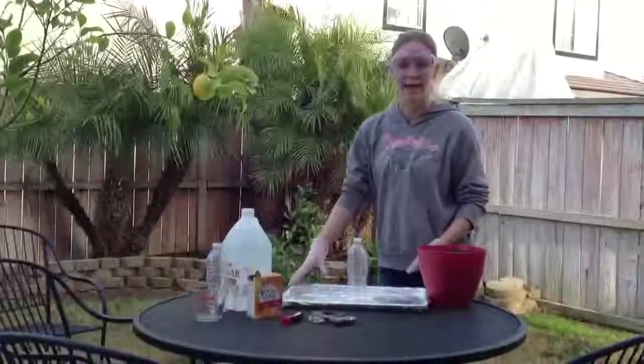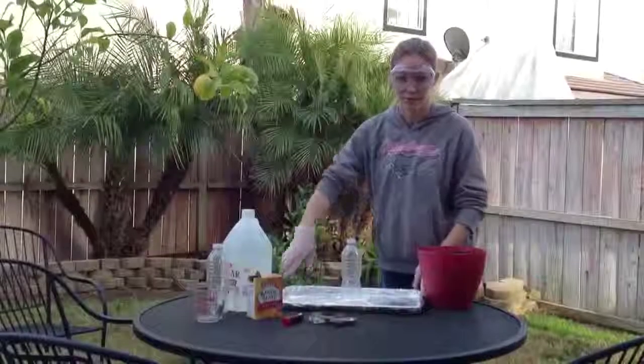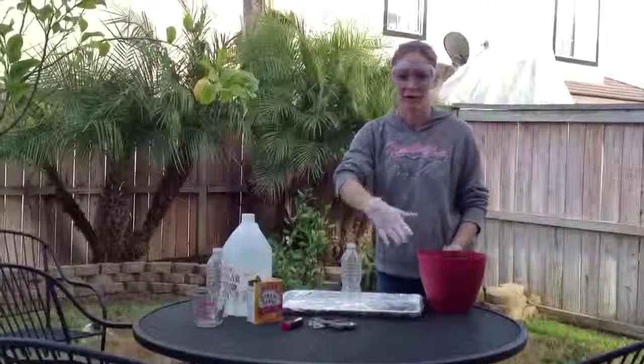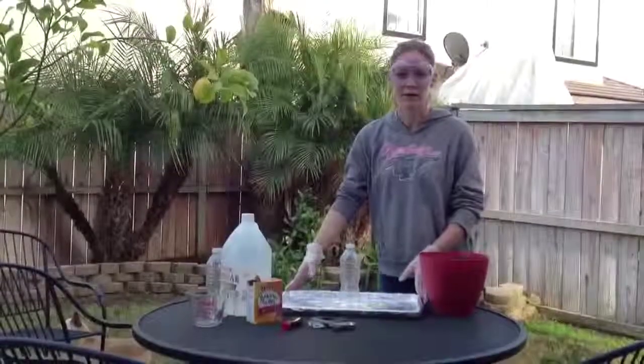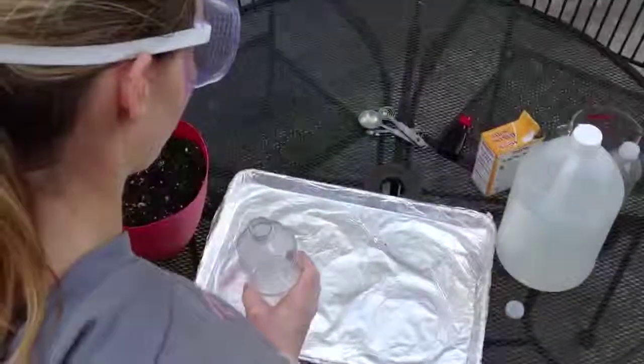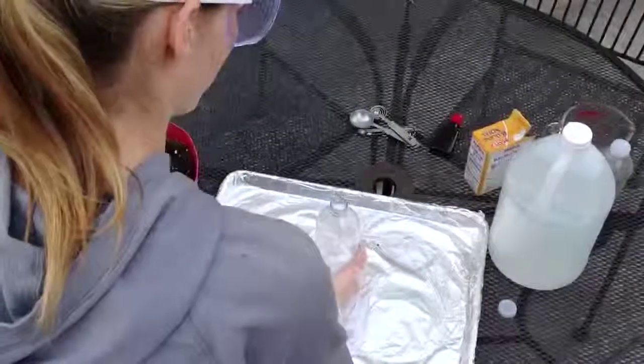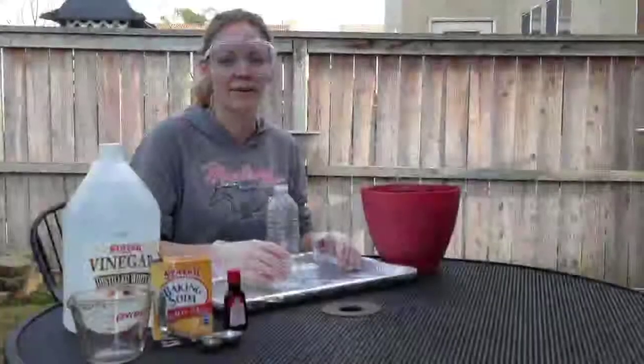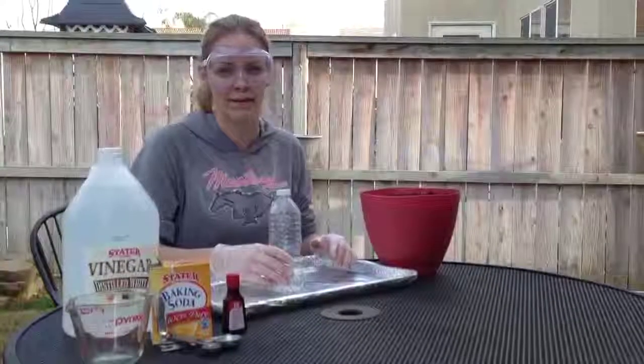Make sure that your pan is in the middle of the table or your workspace and that all of your ingredients and things that you need are easily accessible. First, put your bottle in the middle of your pan. Now, let's get our hands dirty and make a mountain.